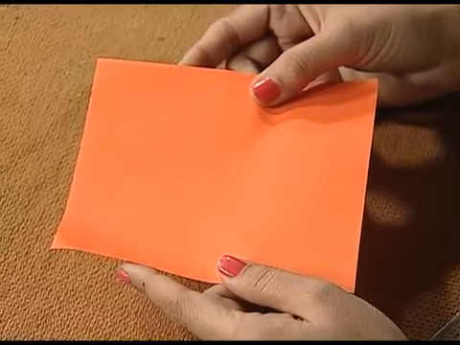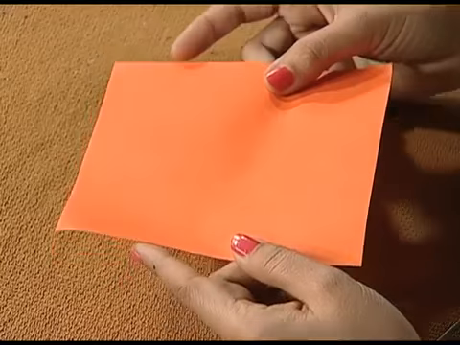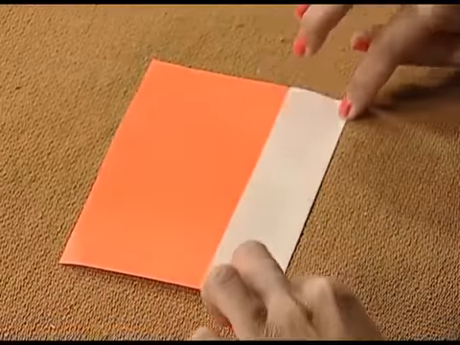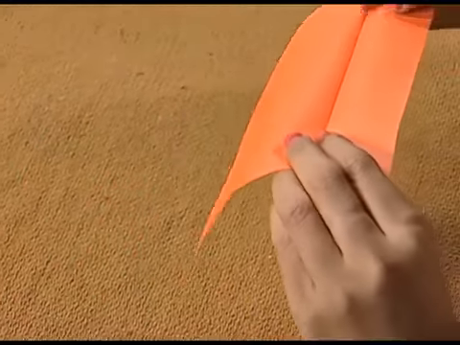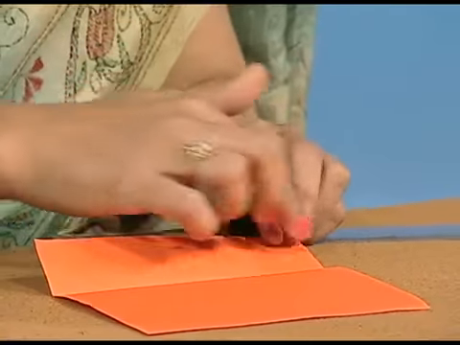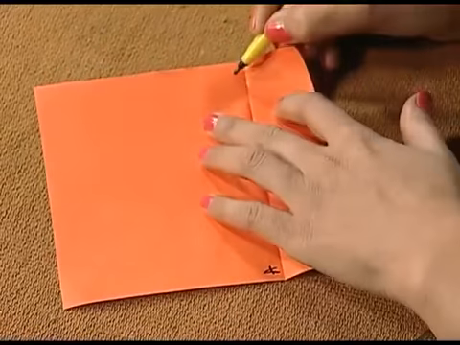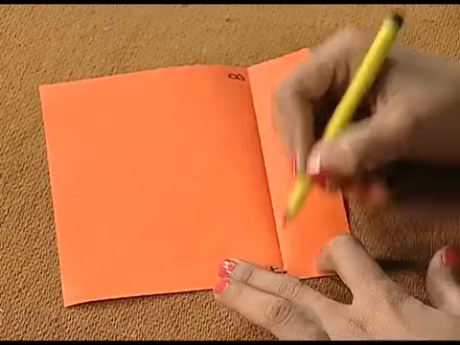Now, let us see how to make an isosceles triangle using origami sheet. Take a sheet of paper, fold it, you get a crease, and imagine that this crease is line segment AB.